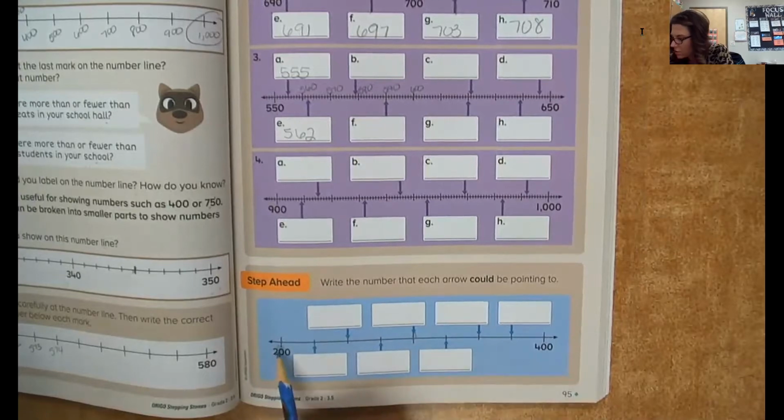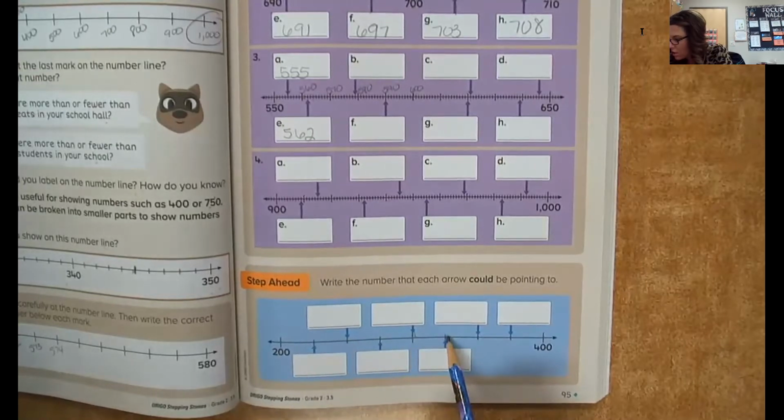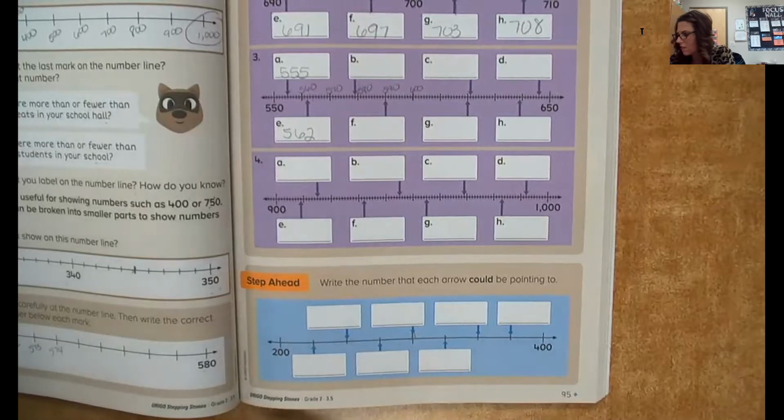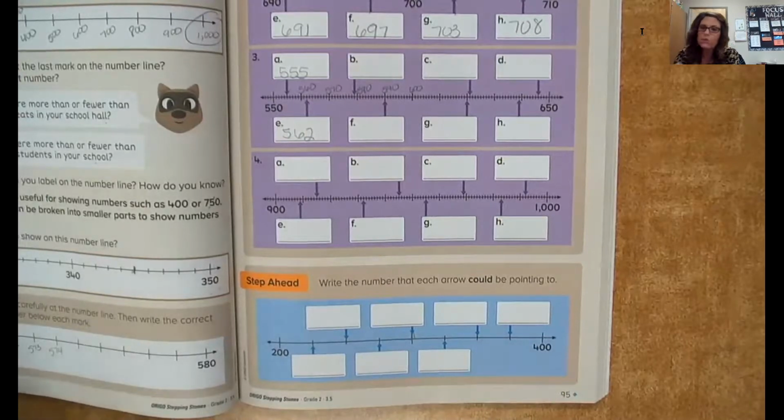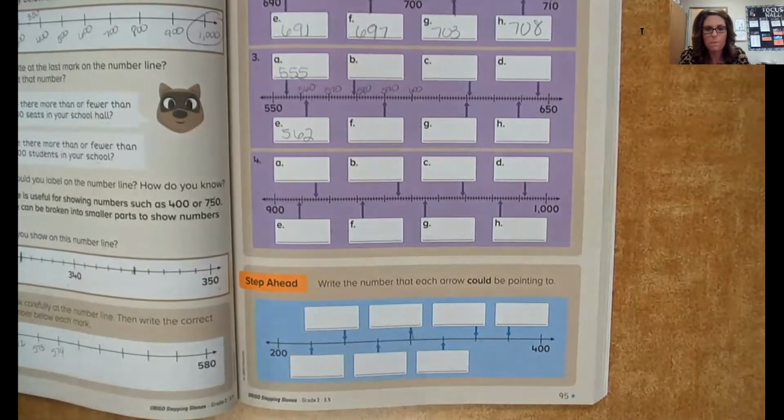Maybe it's 50s, 250, 300. Maybe it's by 25s, 225, 250, 275, 300, 325, 350, 375, 400. You tell me. This is the challenge one for you. Let me know if you can do that one.